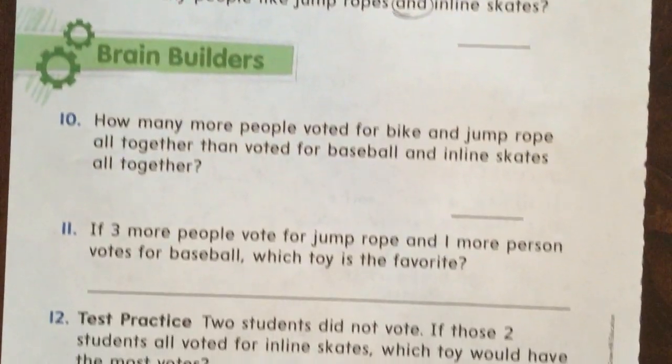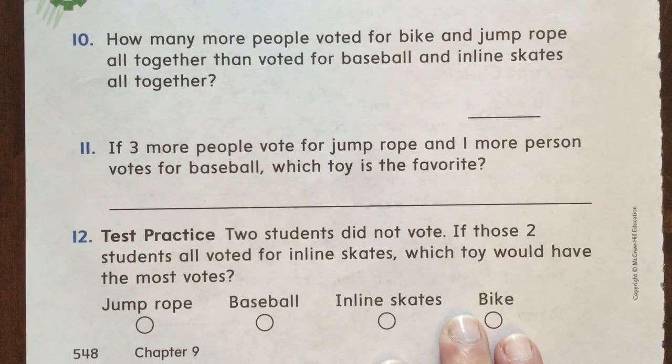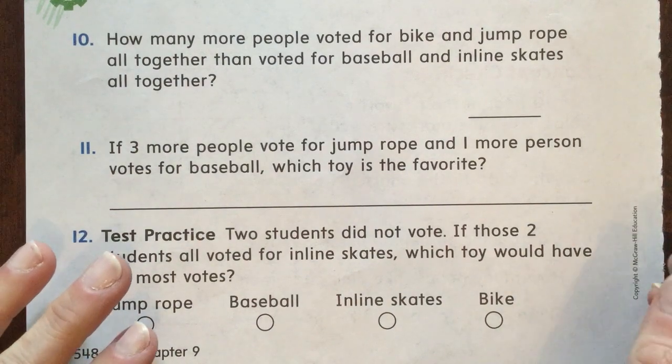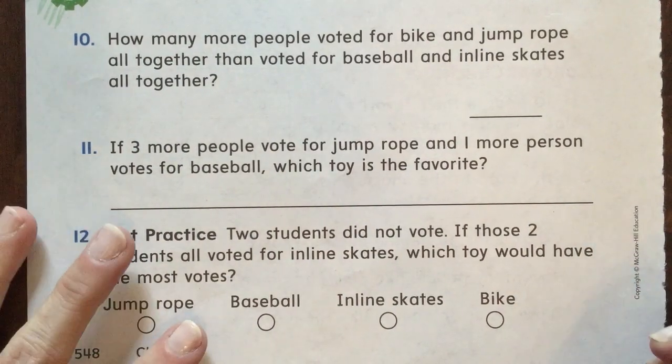Let's take a look at the brain builders. Number 10. How many more people voted for bike and jump rope all together than voted for baseball and inline skates all together? Now this sounds to me like it's one of those multi-step processes.